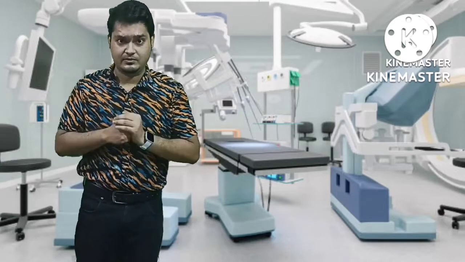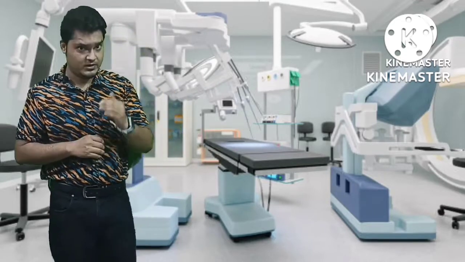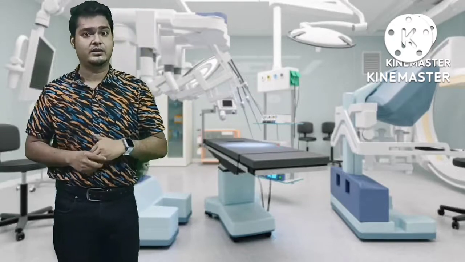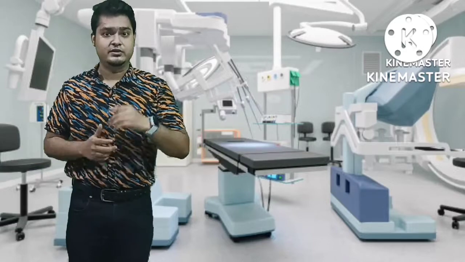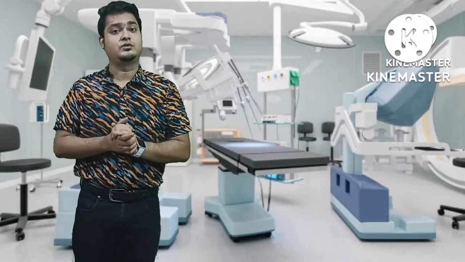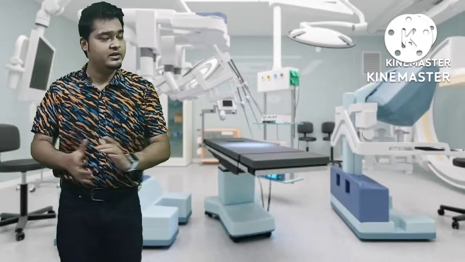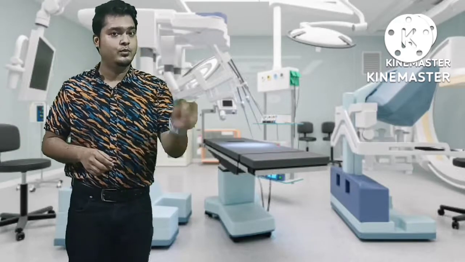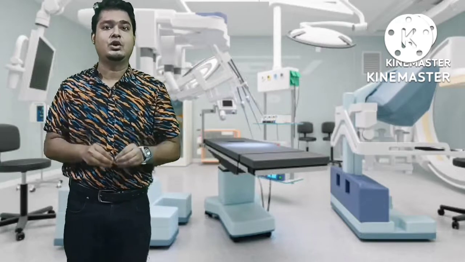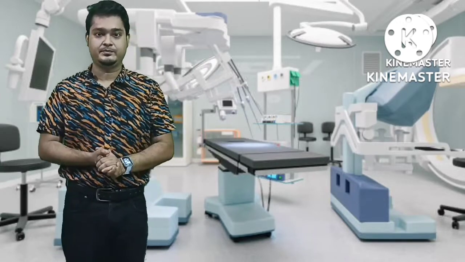So now we are going to discuss what the advantages and disadvantages are of the traditional catheter angiography, as well as the advantages and disadvantages of the CT coronary angiography. And we are also going to discuss the similarities. The similarity between these two is that both imaging techniques use radiation.